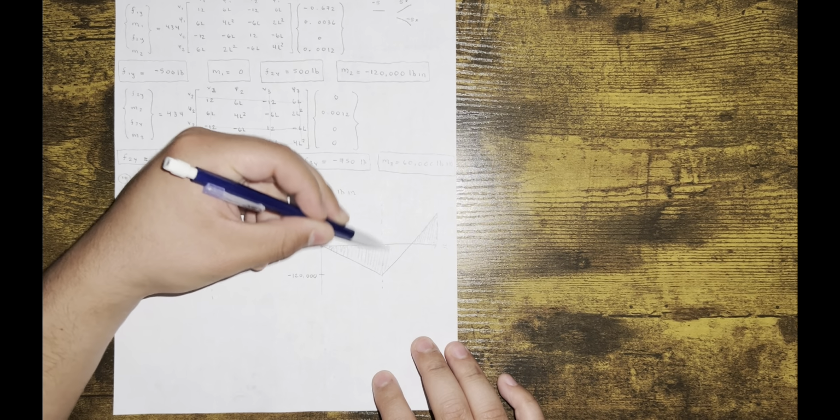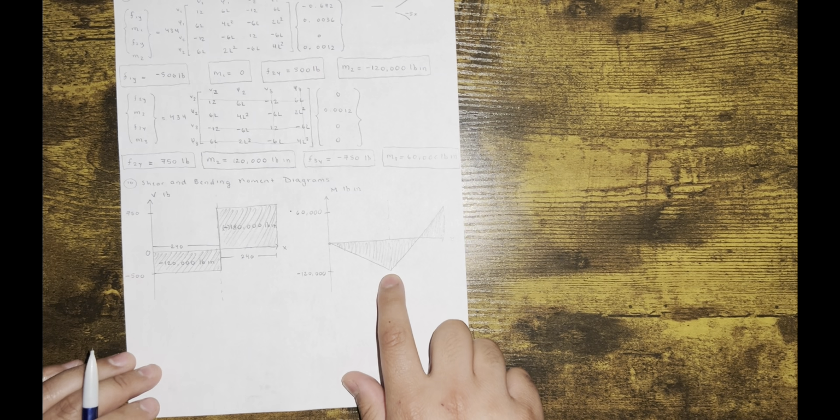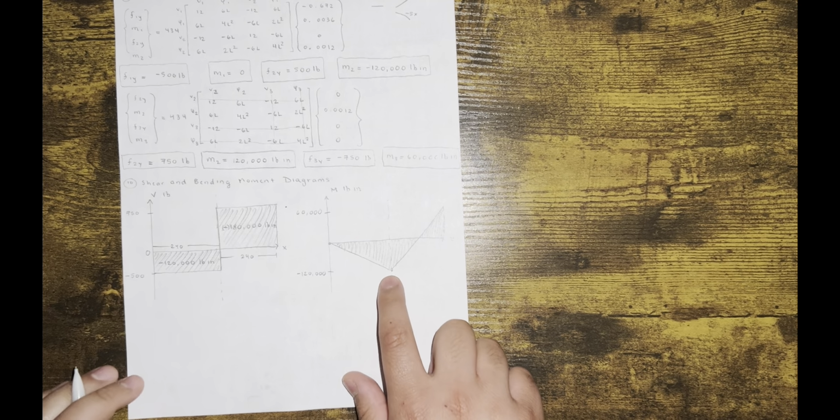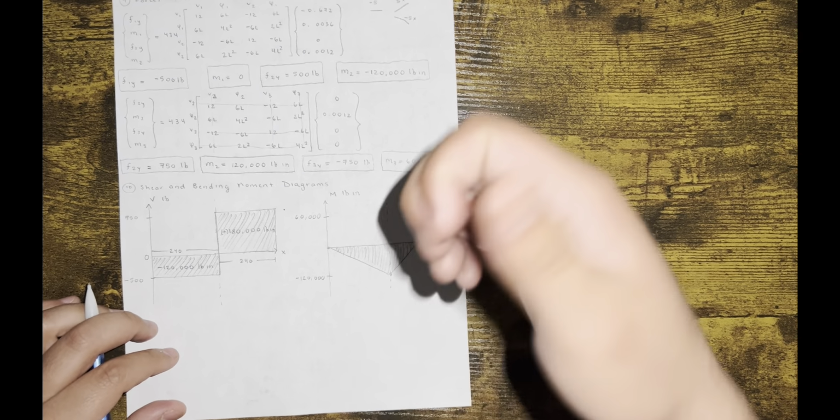And let me go ahead and just give you guys some quick knowledge. As a structural engineer, when you're doing this kind of stuff, the reason you do all this is to see how you're going to design your cross section. You do this diagram and it tells you, hey, look, this is my area of concern. This is where 120,000 pound inch moment is happening. So I have to make sure I design that beam to withstand 120,000. I got to choose a material, choose a cross section.